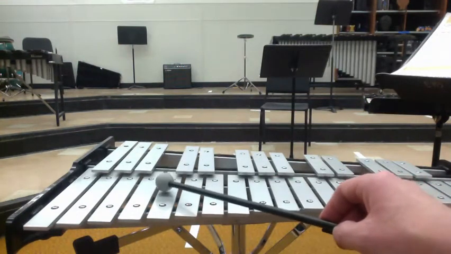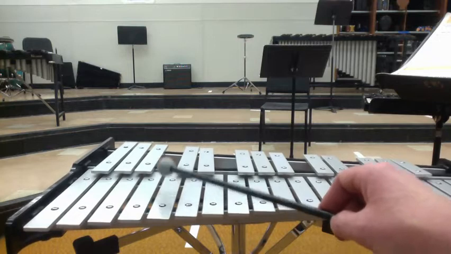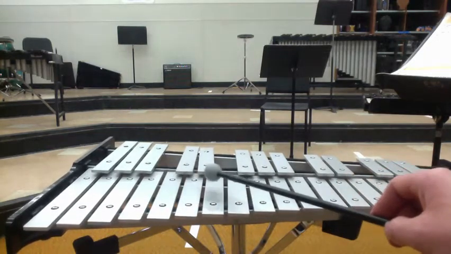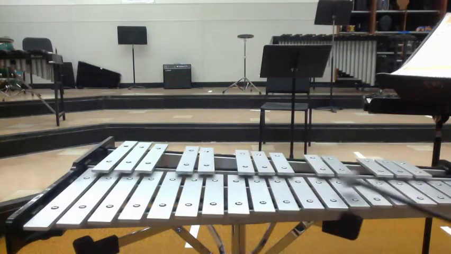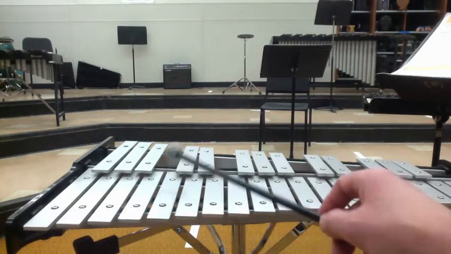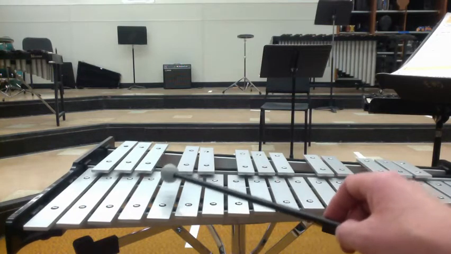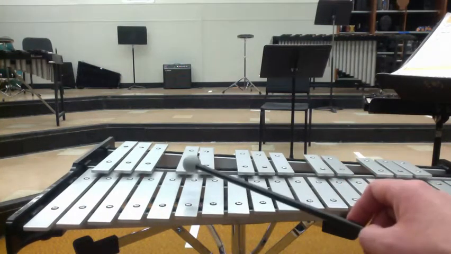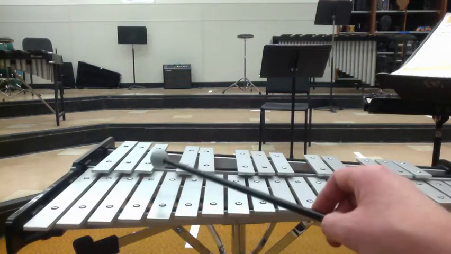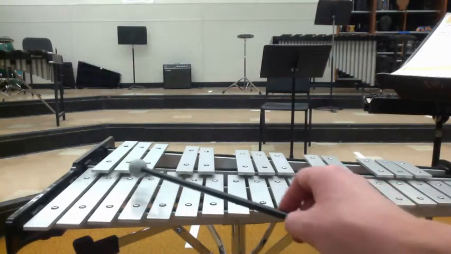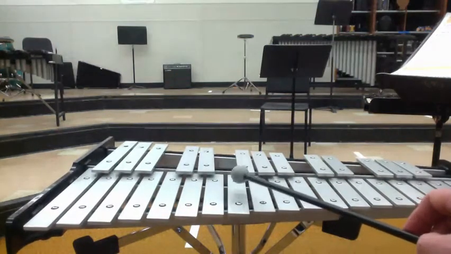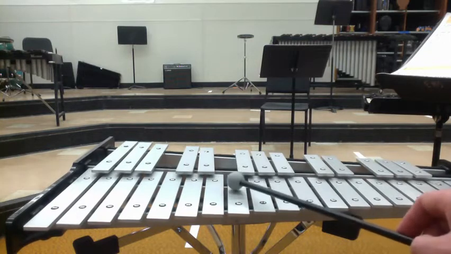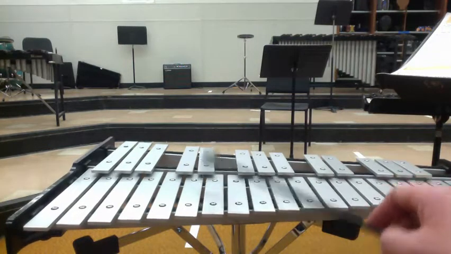So for instance, if we know that this is C, if we use our alphabet, C, D, E, F, going up in pitch, so going to the smaller bars, we go in the alphabetical order. So if you know this is C, you can easily find D because it's right next to C. If you know this is C, you can easily find B because it's also right next to C. For F, it's the same thing. You can easily find G because it's right next to F, and E is also right next to F.